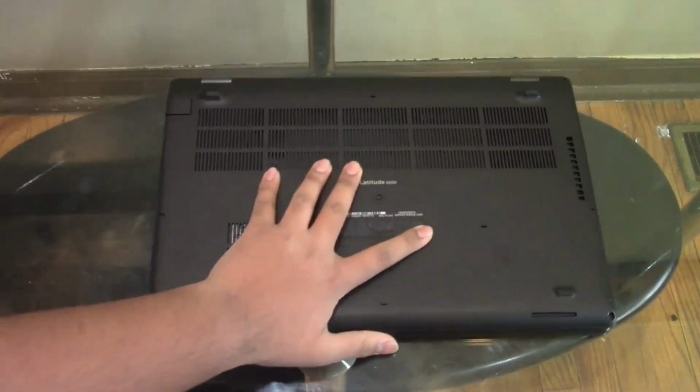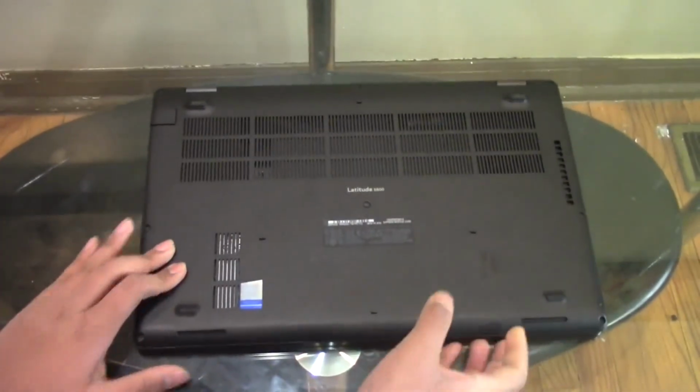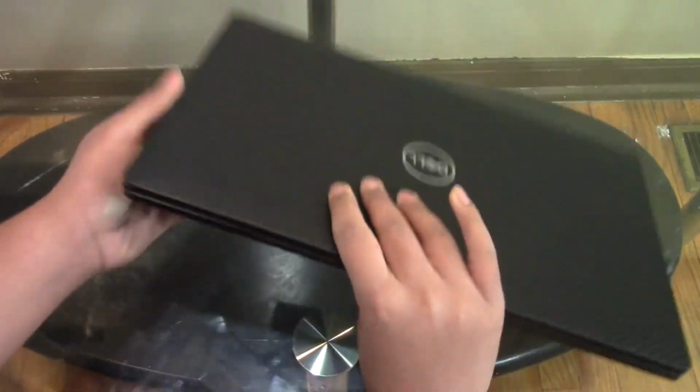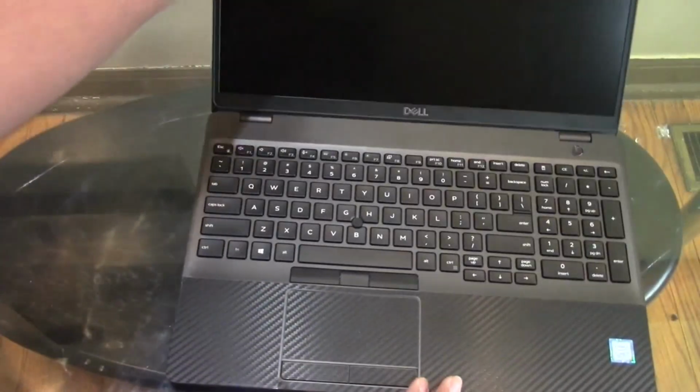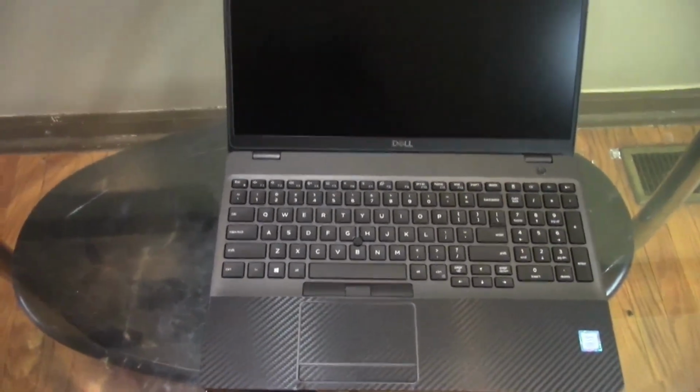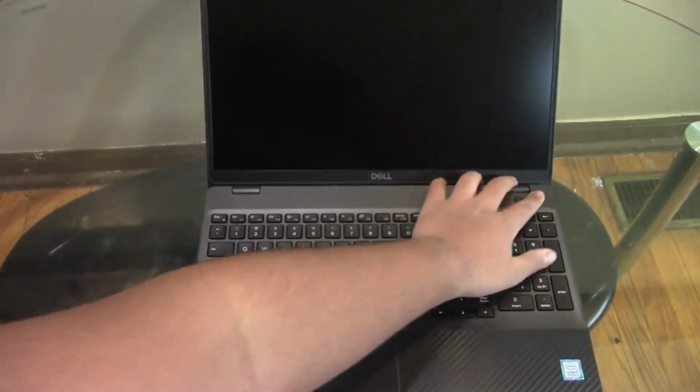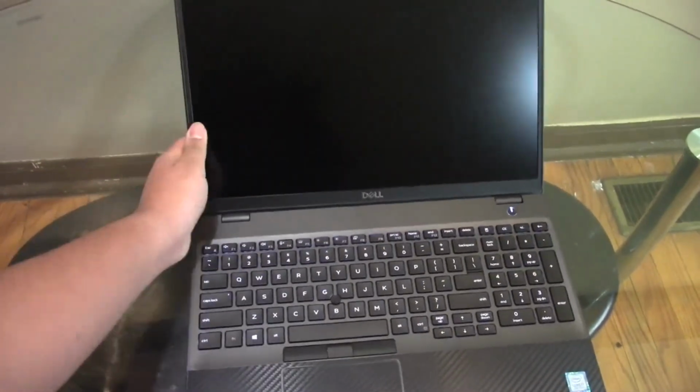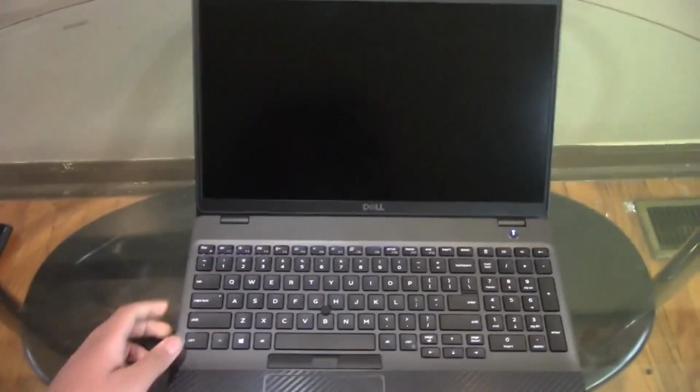So, yeah, this is a 2019 laptop. Let's get it opened up. Let's get it turned on. Use my zoom here. Turn on. Oh well, there's like shadows.